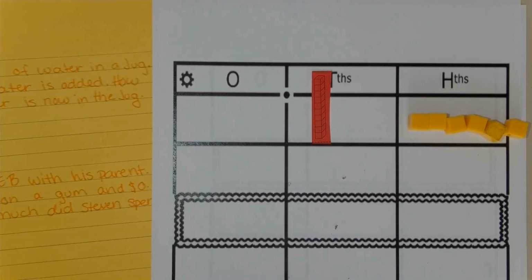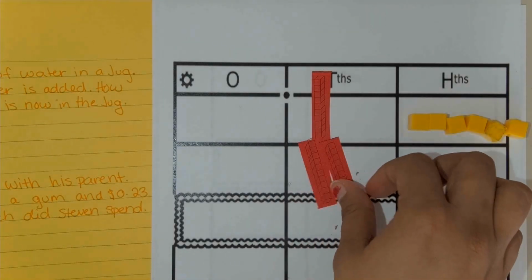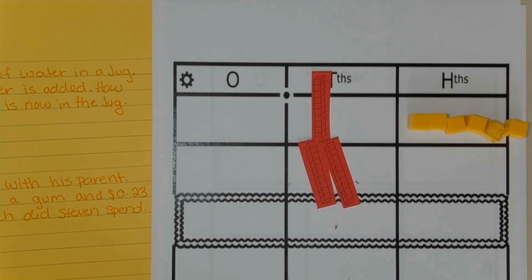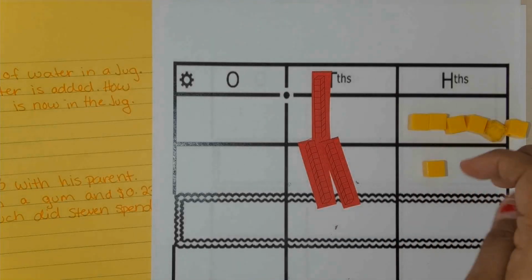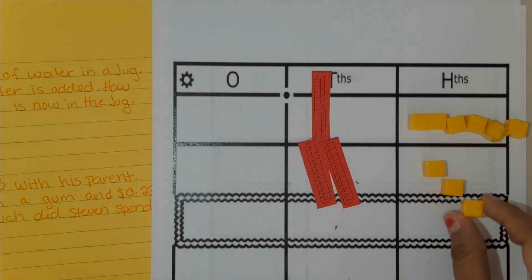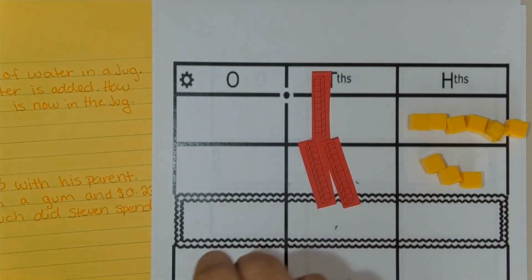He spent that on a gum, but he also spent 23 cents on a lollipop. So I'm going to add here. I have 1 rod, 2 rods because I have 2 in the tenths place. And then I'm going to add my 3 units because it's 23 hundredths or 23 cents. Now here, same thing. I need to keep these in line. All my hundredths need to stay with my hundredths, all my tenths with my tenths, and my ones with my ones. But obviously we don't have any ones right now, so we don't have to worry about that. So again, we're going to start with our lowest place value, and that is my hundredths.